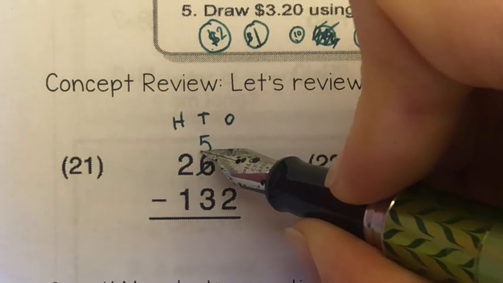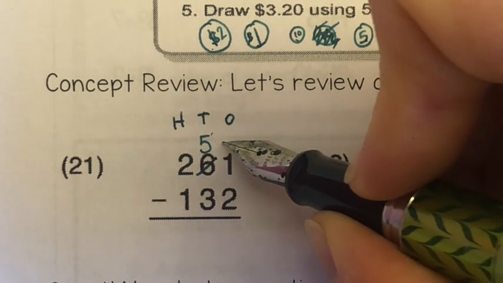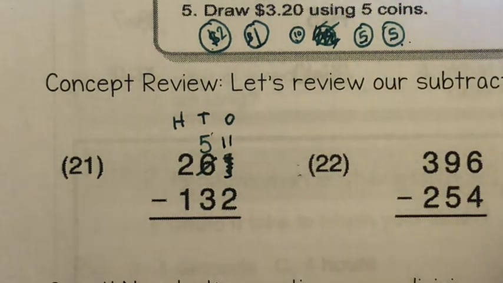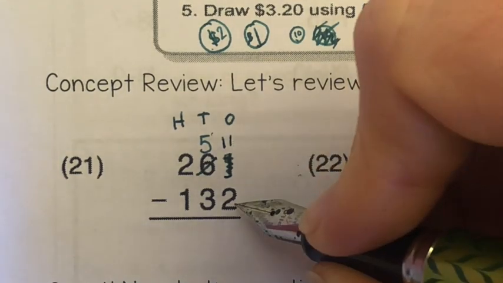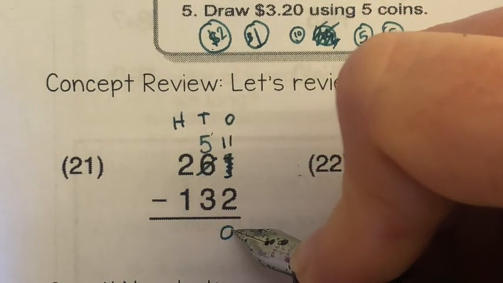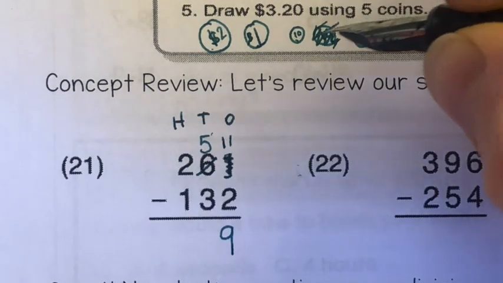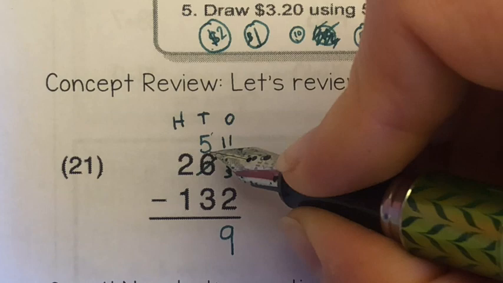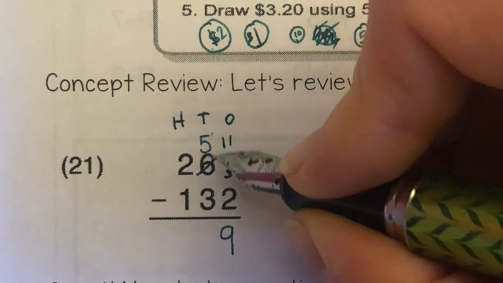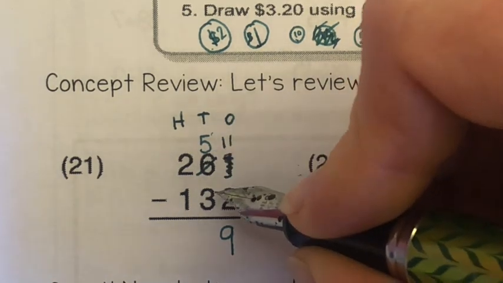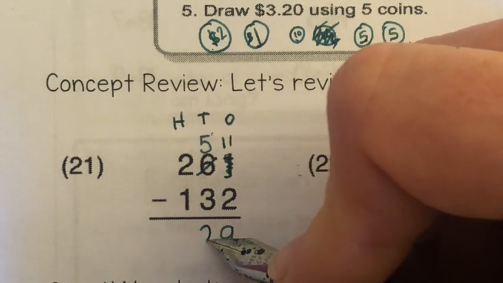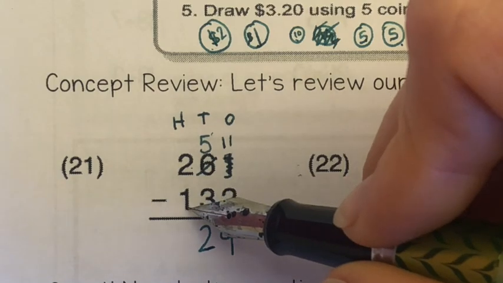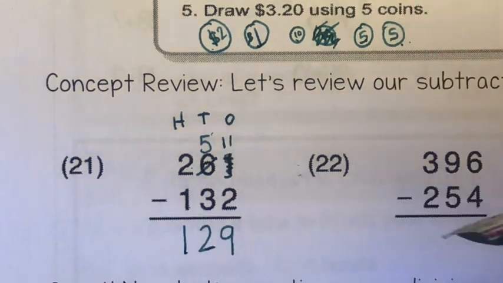So now there's 5 tens. I'm moving one of my tens over. So now I have 11 here. Now I can definitely do 11 subtract 2. 11 subtract 2 is 9. Now I'm going to move on to the tens. 5 subtract 3. I have 5 tens, subtract 3 tens. This actually means 50 subtract 30. 5 tens subtract 3 tens is 2 tens. And now I have my hundreds. 2 hundreds subtract 100 is 100.